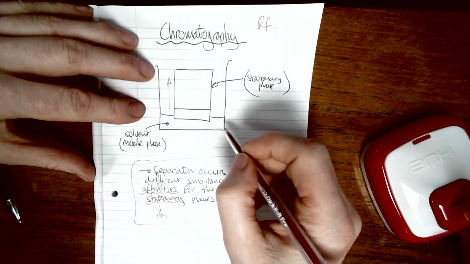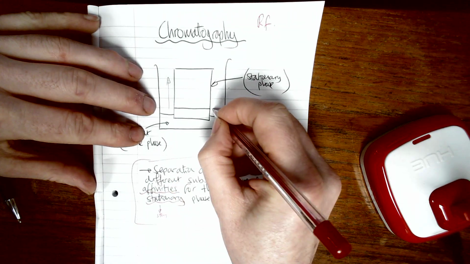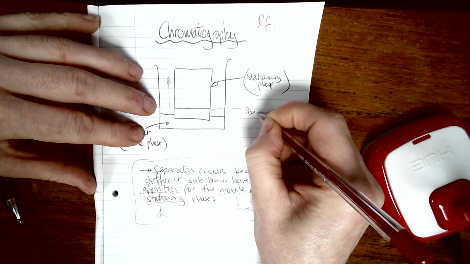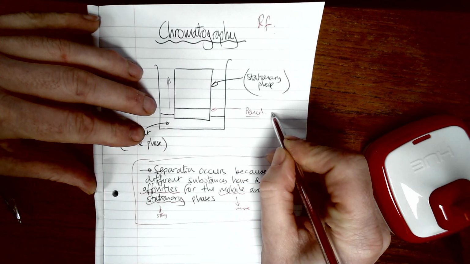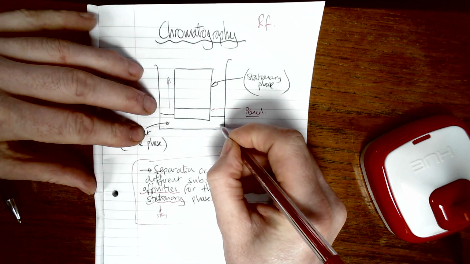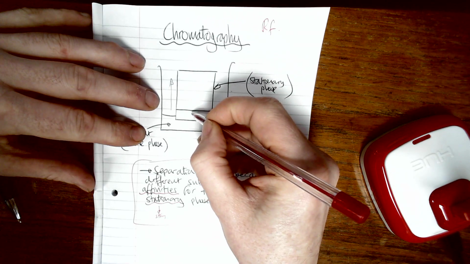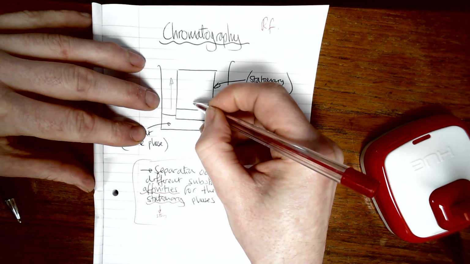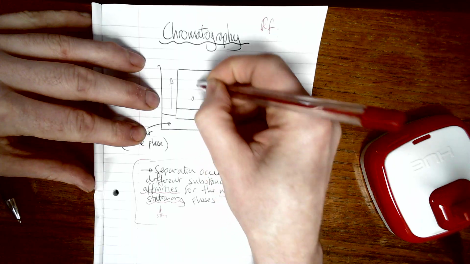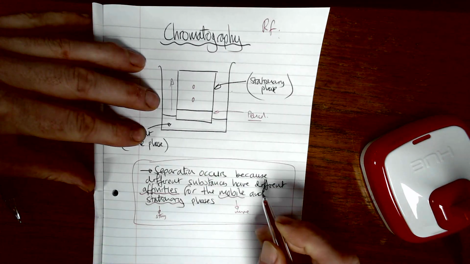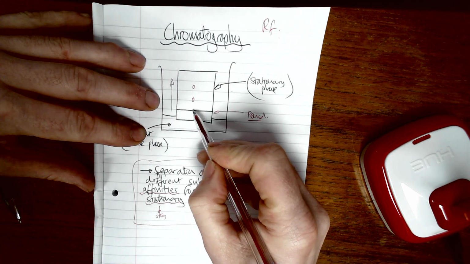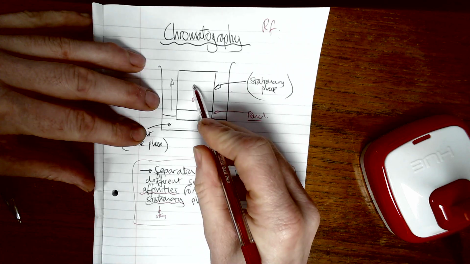Okay, then let me just remind you of this. The solvent has got to be below the pencil line, so this is a pencil line. If it was an ink line, it would dissolve. The solvent's got to be below that. So let's just imagine then that we've put a little dot on here and it's risen up and it's separated out into two other dots like that. Okay, so I've put one dot on this line and it's separated out into two.